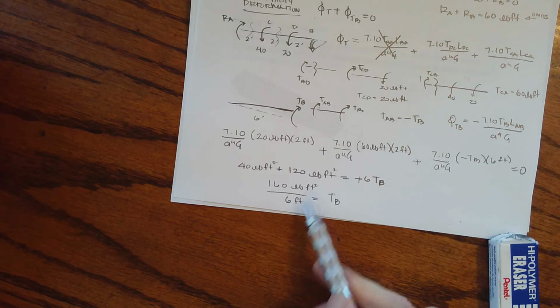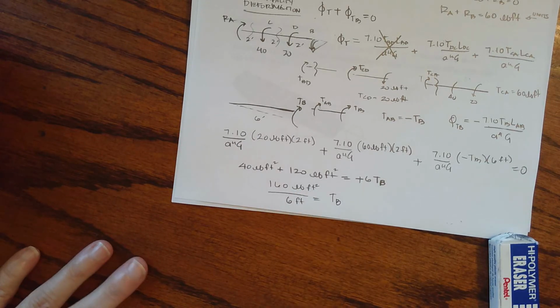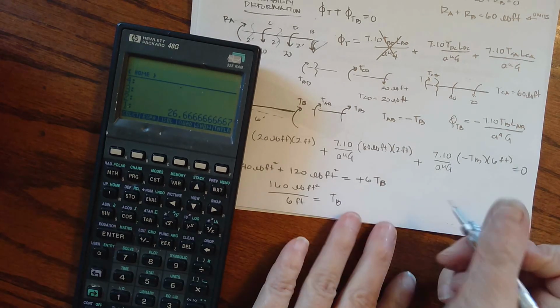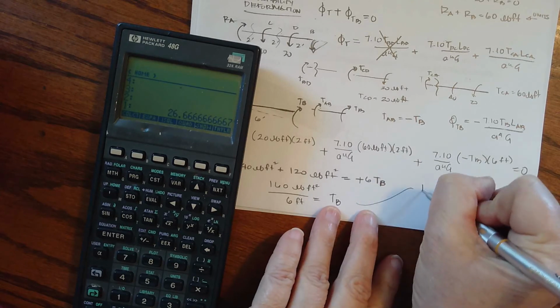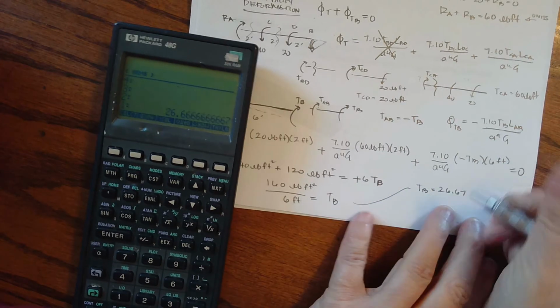So when we get our units out, it'll be a pound-foot is what we end up getting for our torque. So let's look at that. 160 divided by 6. So the torque at the wall for B is going to be 26.67 pound-feet.